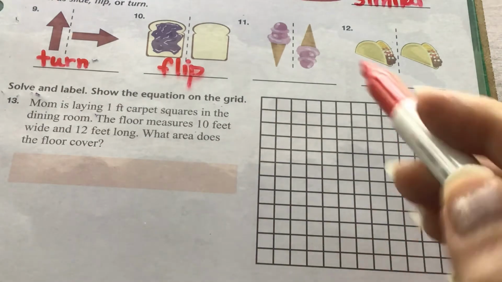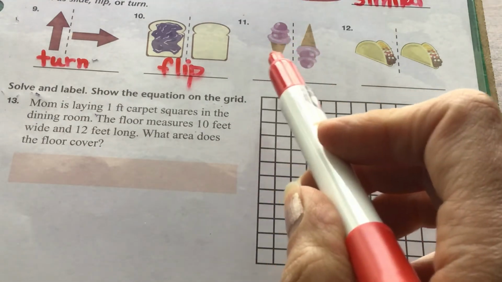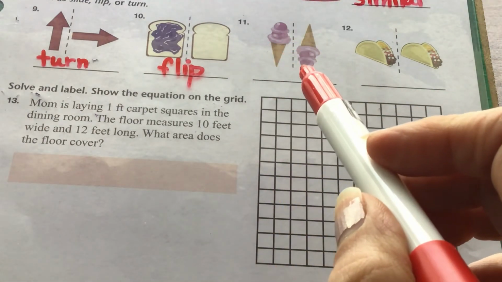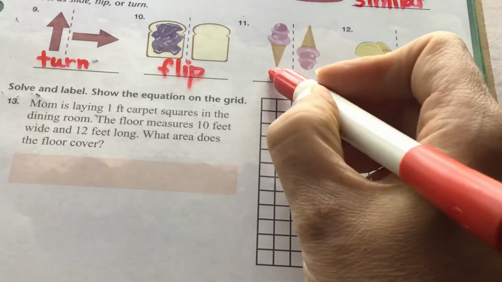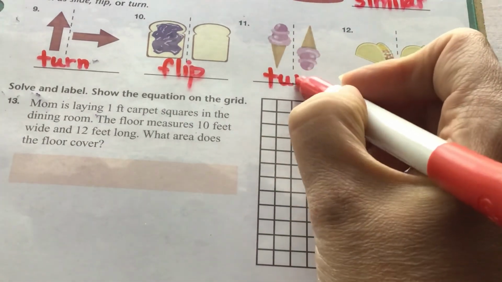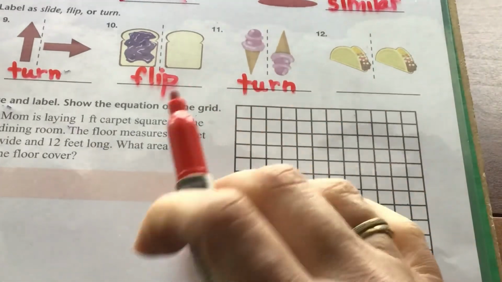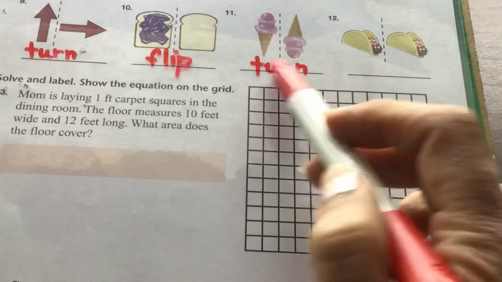Okay. What about the ice cream cone? Right side up, upside down. Yeah, this is a turn. All right, it's a turn, right? We spun it around there.